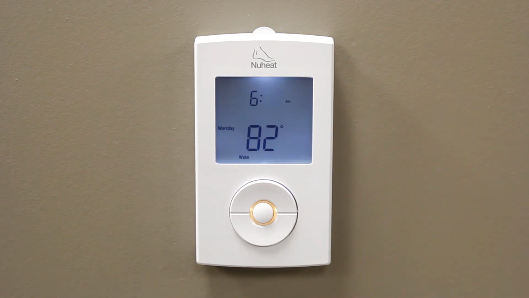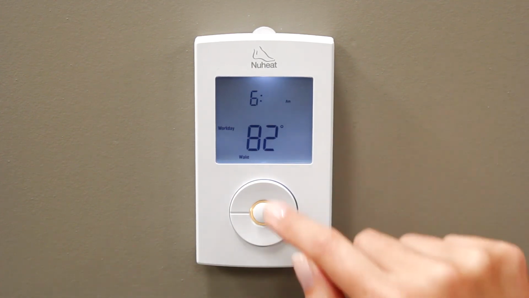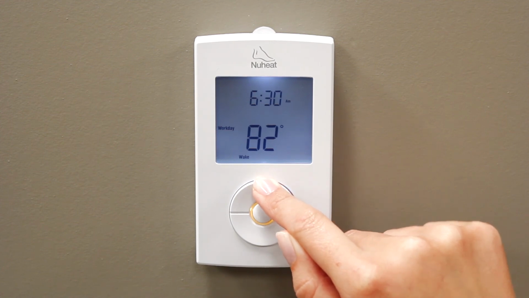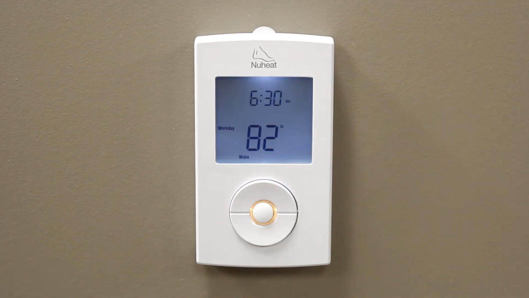You will notice that the minute begins to flash. Press the up or down buttons until the desired minute is displayed. Once the desired minute is displayed, press the Select button.